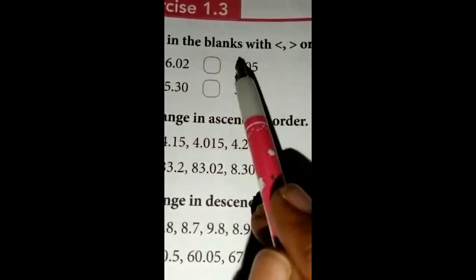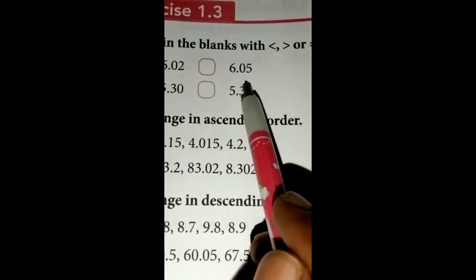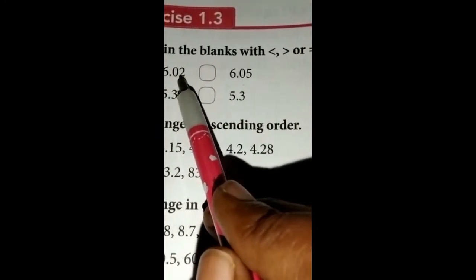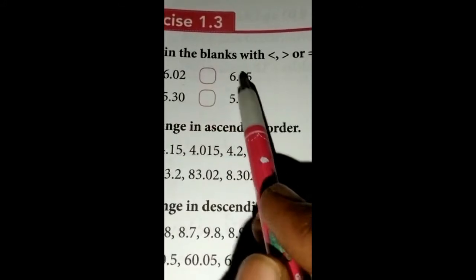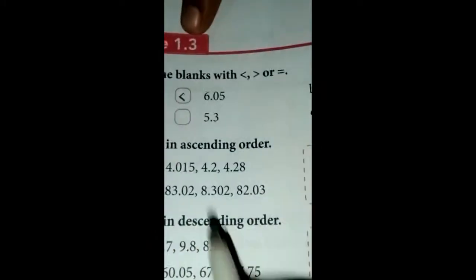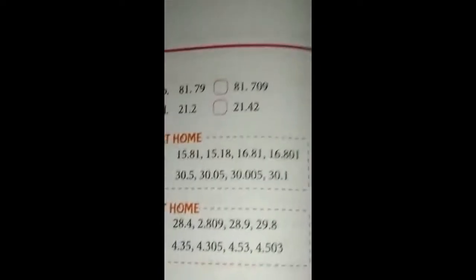Here the first place is the 10th place. The 10th place also has the same numbers, 0 and 0. So students, compare the 100th place. In the 100th place, here is number 2 and here is number 5. Which number is greater? This one is greater. So put this mark here. 6.02 is less than 6.05.